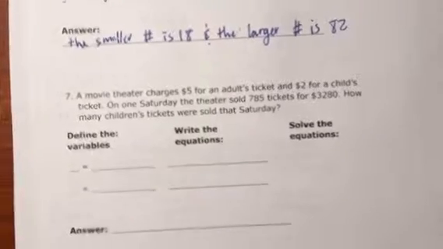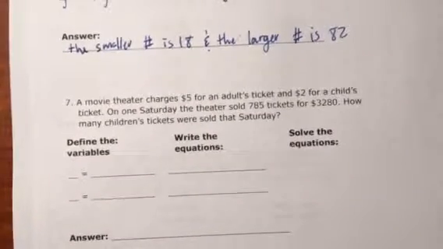Okay, a movie theater charges $5 for an adult ticket and $2 for a child's ticket. On one Sunday, the theater sold 785 tickets for $3,280. How many children's tickets were sold that Sunday?